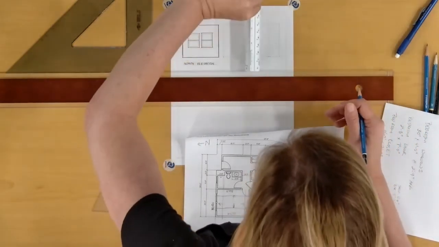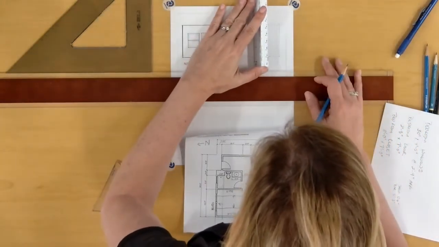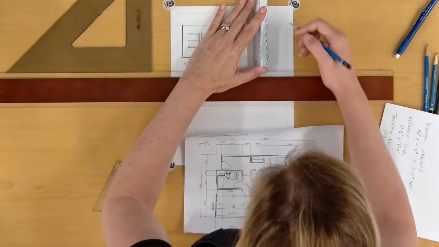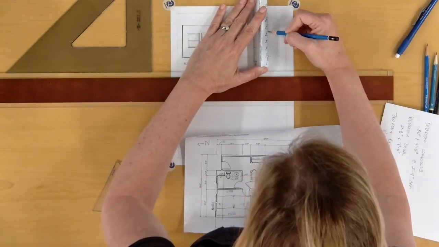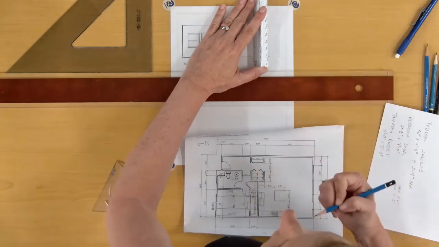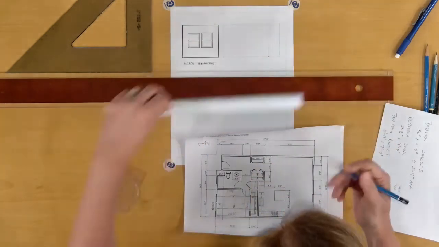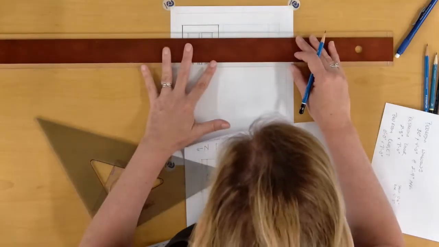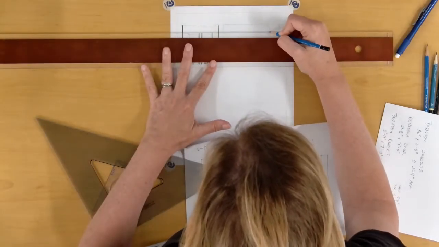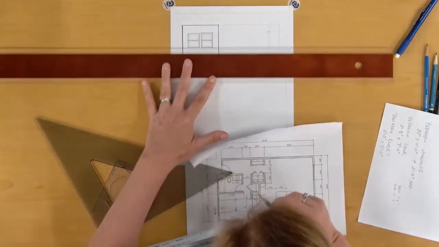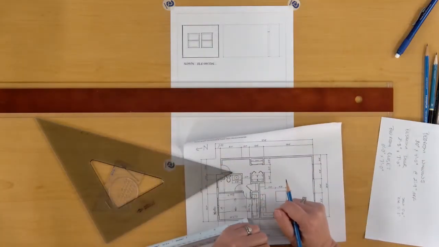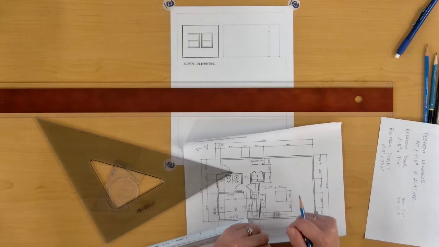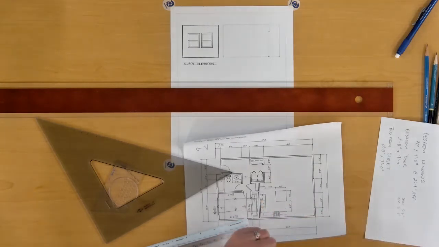Our head height is 7 feet. So we're going to take that 1/4 inch scale and we're going to measure 7 feet up our wall. And make the separation. We also need to account for our shelf and bar.